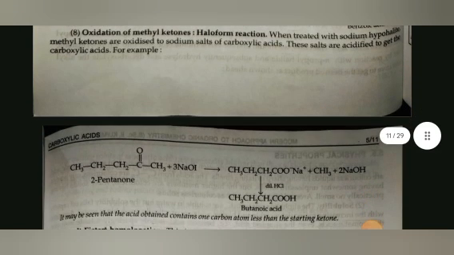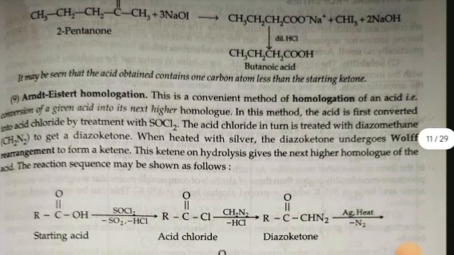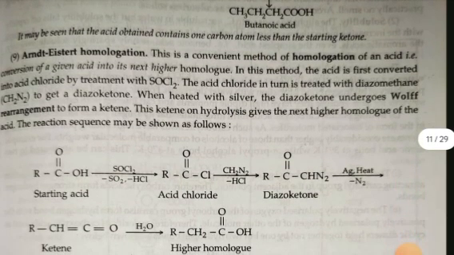Eighth is oxidation of methyl ketone, the haloform reaction. When treated with sodium hypohalite, methyl ketones are oxidized to sodium salts of carboxylic acid. These salts are acidified to get the carboxylic acid. For example, 2-pentanone in the presence of 3 moles of NaOI gives rise to CH3CH2CH2C=O O⁻ Na⁺, and in the presence of dilute HCl gives rise to butanoic acid. It may be seen that the acid obtained contains one carbon atom less than the starting ketone.